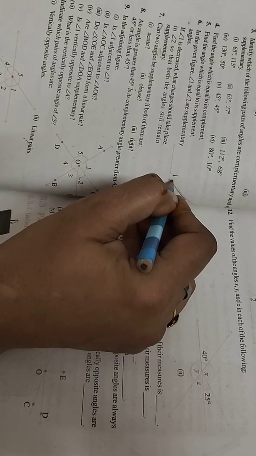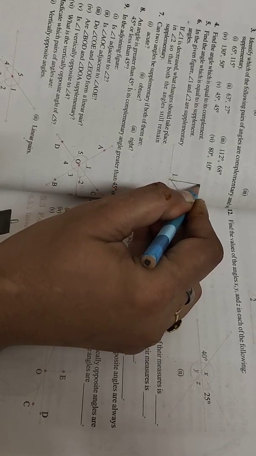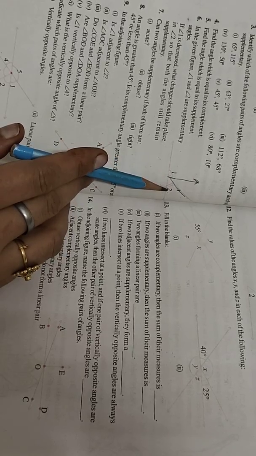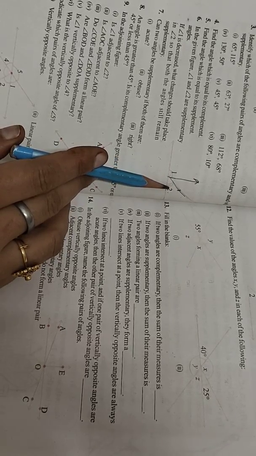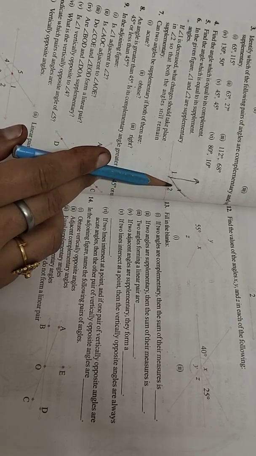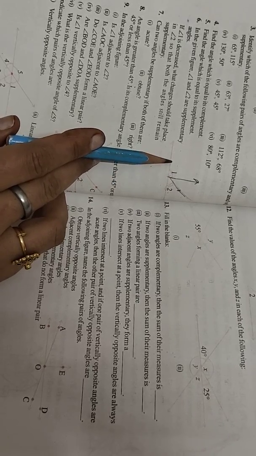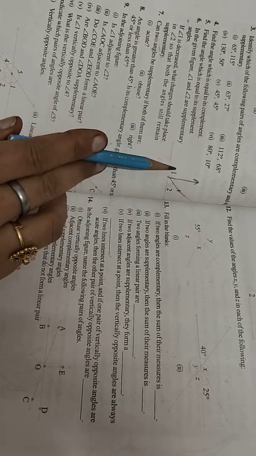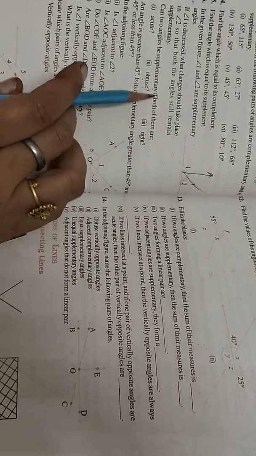If we move this arm from this side to this side, which means we decrease angle 1, then angle 2 will increase. So we can write: angle 2 will increase by the same measure as the decrease in angle 1. Angle 1 is decreasing, and by the same amount angle 2 will increase. So this is the answer for question 6.